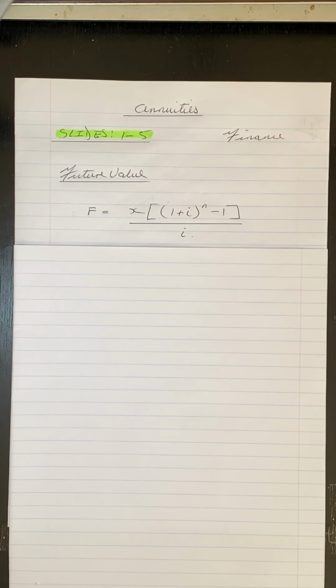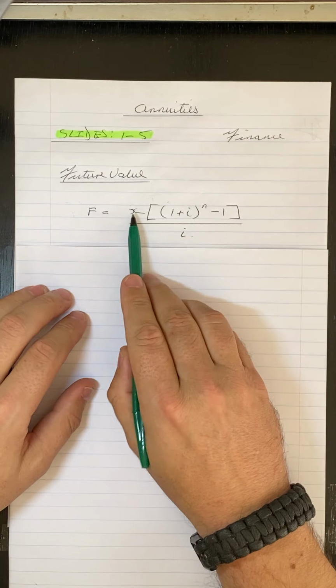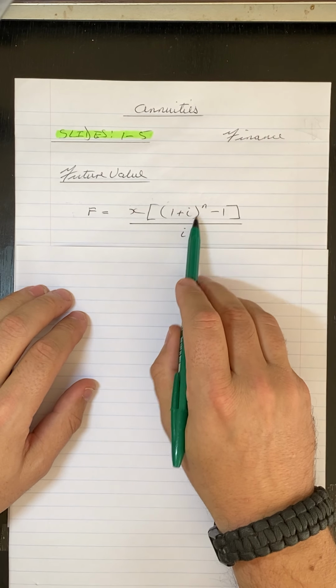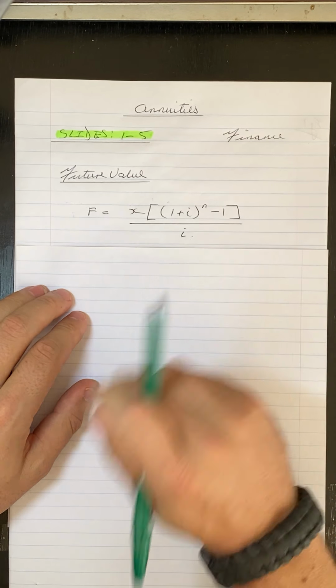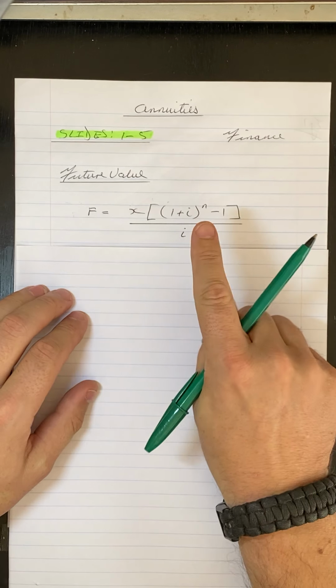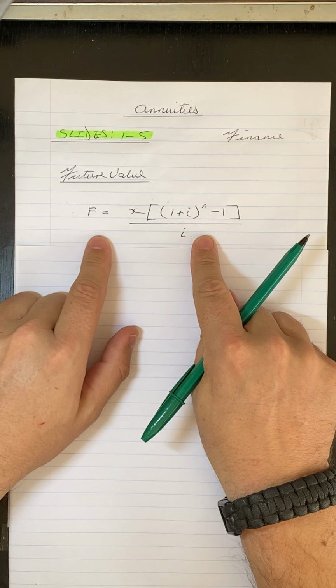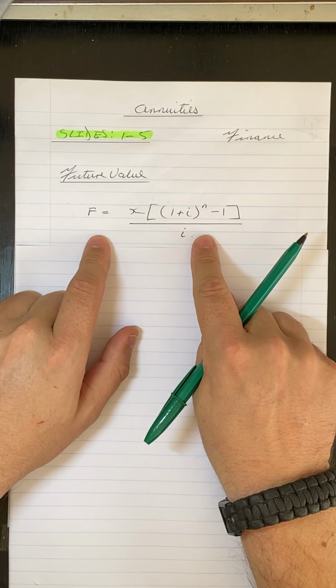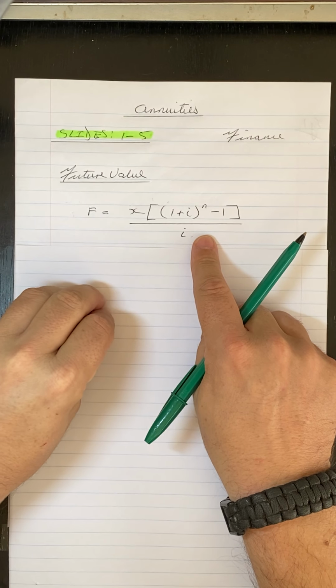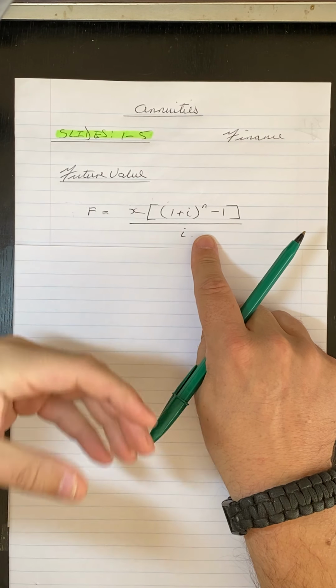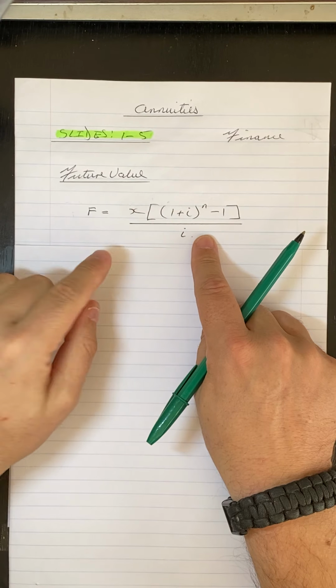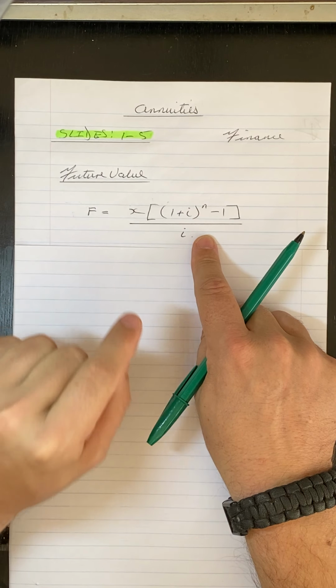So the first one we're going to look at is the future value annuity. We have a new formula, which is this: F is equal to x into 1 plus i to the power of n minus 1, all over i. This one is when you are saving up for something. So you don't have the money yet, but you're going to make regular monthly or quarterly payments, whatever your time period is, to save up.